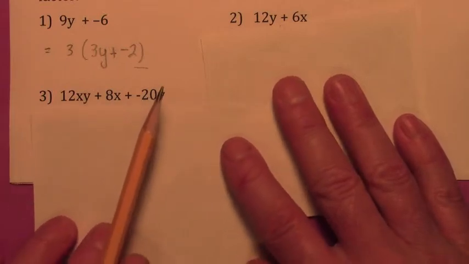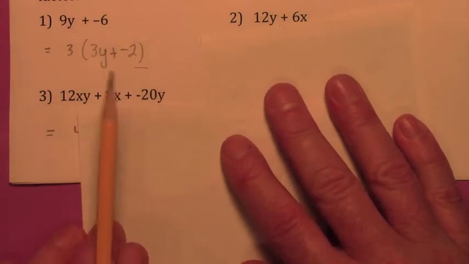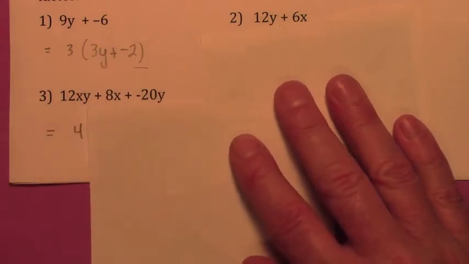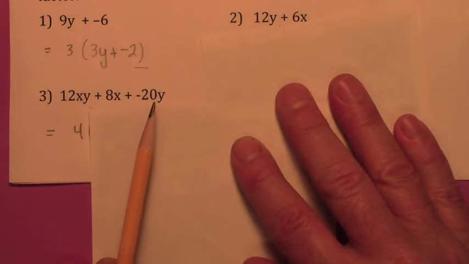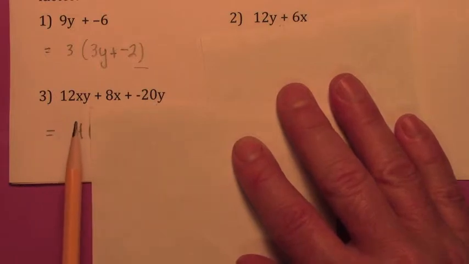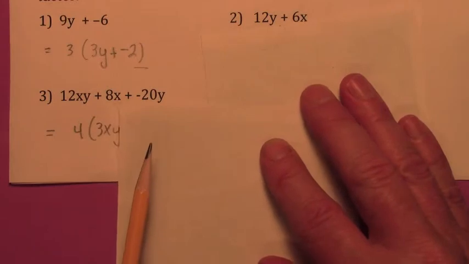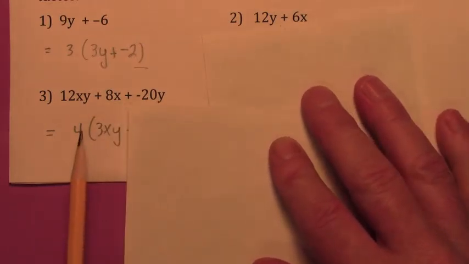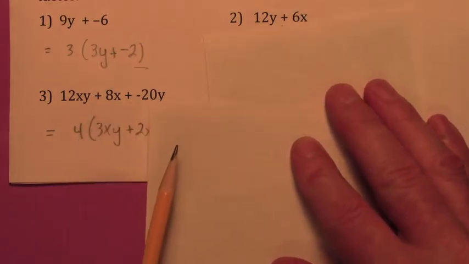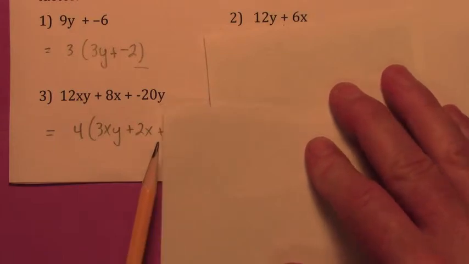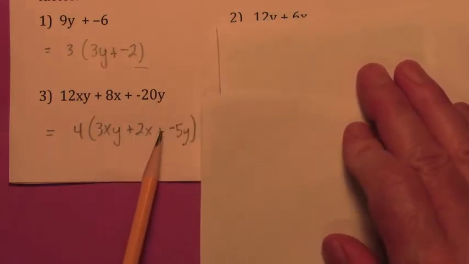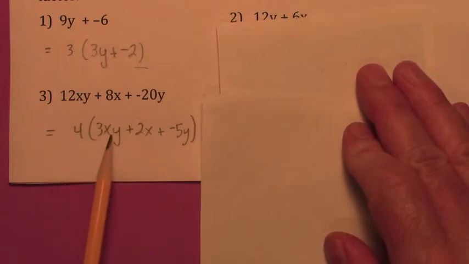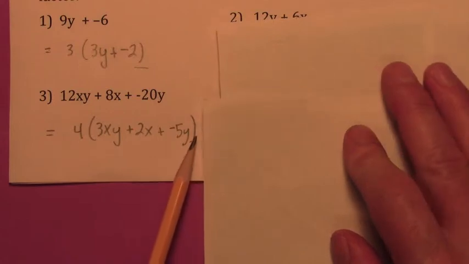You're going to have to figure out the greatest common factor of all 3 terms, and it's 4. 4 is the biggest number that goes into all of them. X is not the greatest common factor because it doesn't go into this one. What do you multiply 4 by to get 12xy? The answer is 3xy. What do you multiply 4 by to get 8x? You get 2x. What do you multiply 4 by to get negative 20y? You get 5y. Remember, when you take it out front, you have to take it out of each of these terms, right? It has to disappear from each of them.